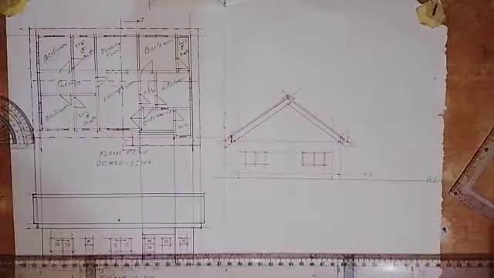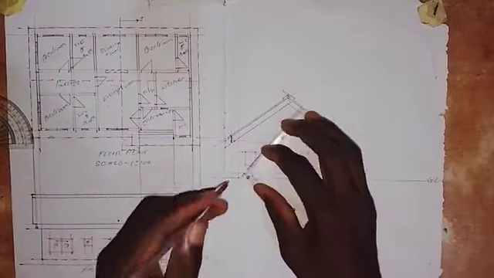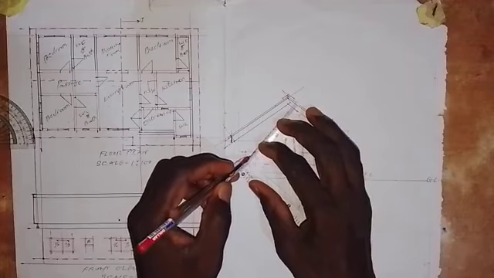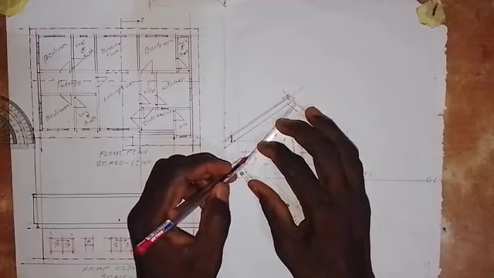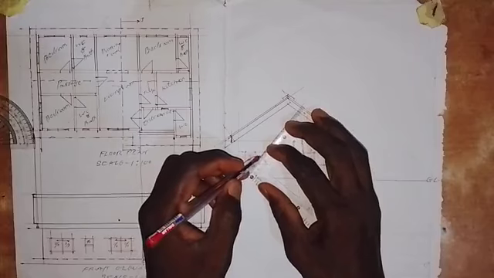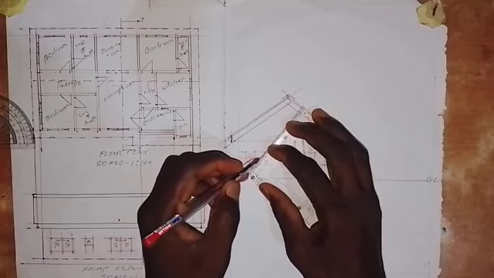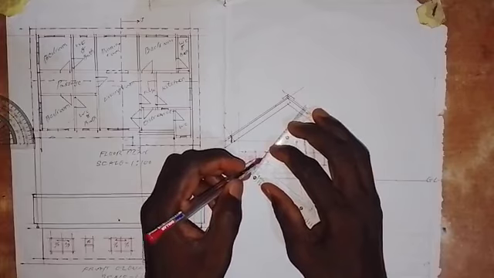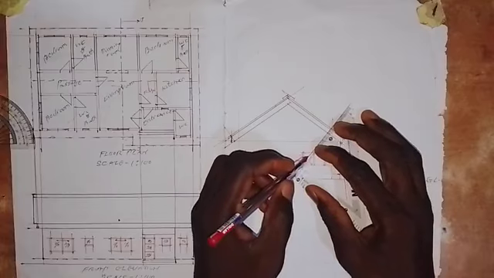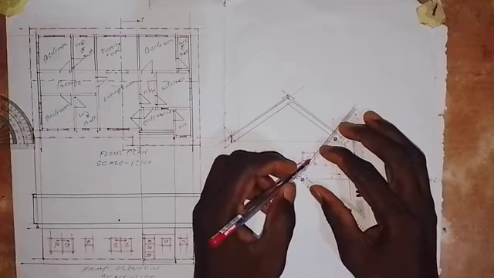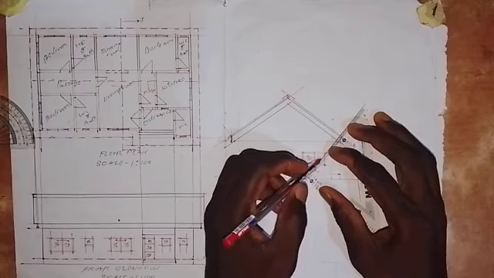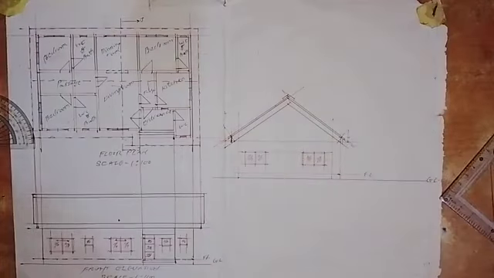All right, looking at what we have here, we fixed the windows, and we need to show that this is glass. So just make lines like this for the glass. Also need to put it here. I'll do the same thing on this side to show that this is glass, and here also. All right, so we have this now.